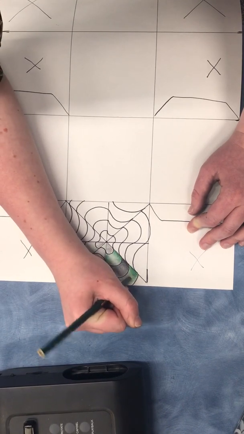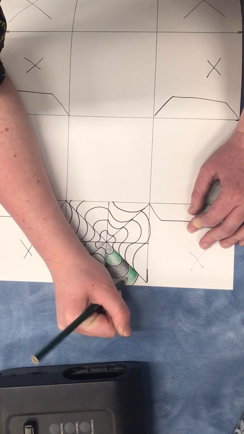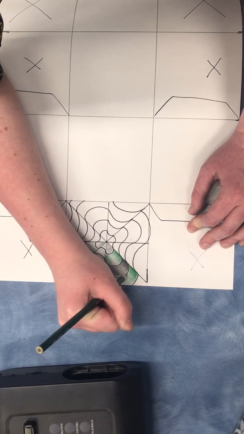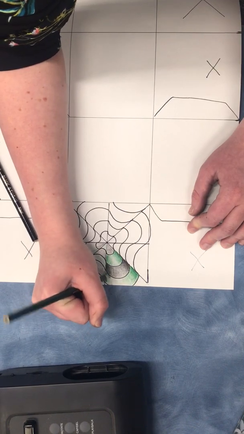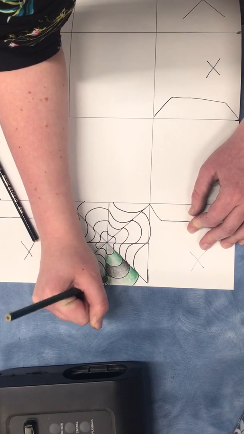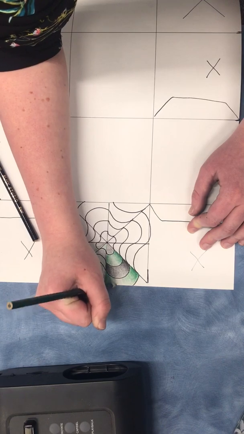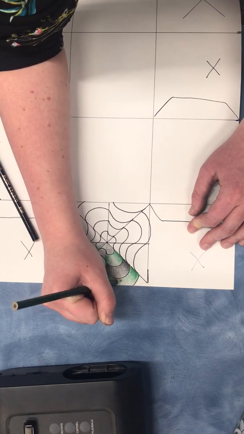That wasn't enough, Miss B. Go back over it a little bit. Start again on the other side. Dark, slowly getting lighter and lighter.